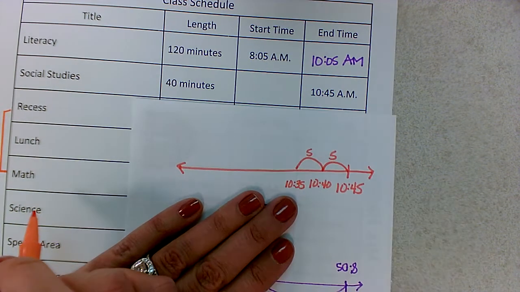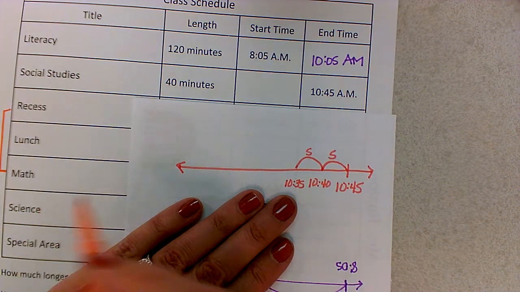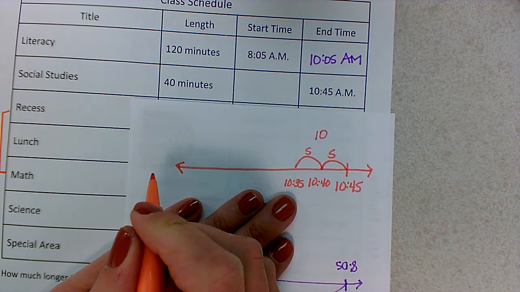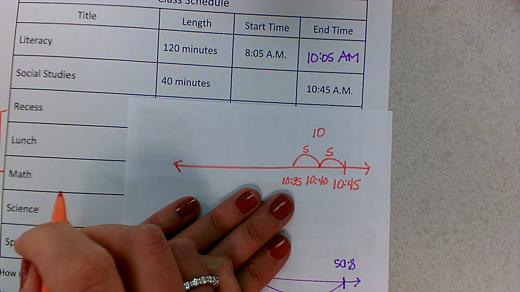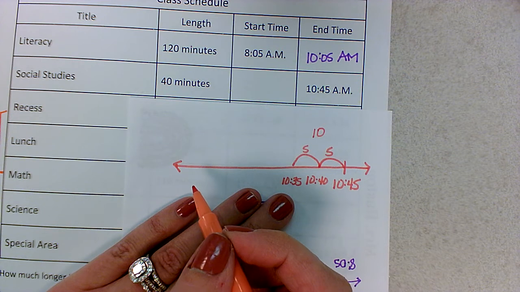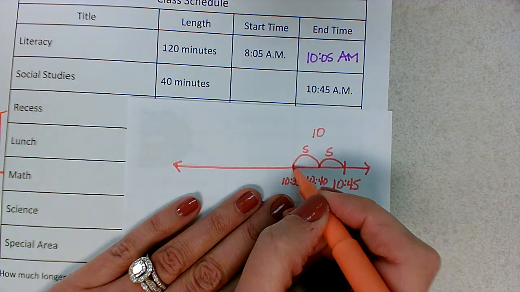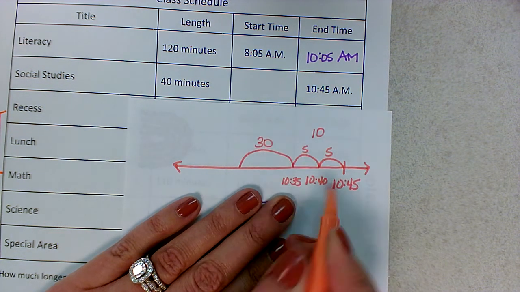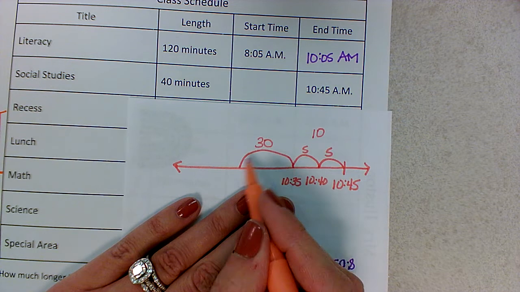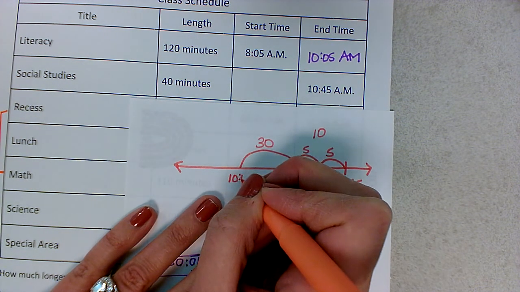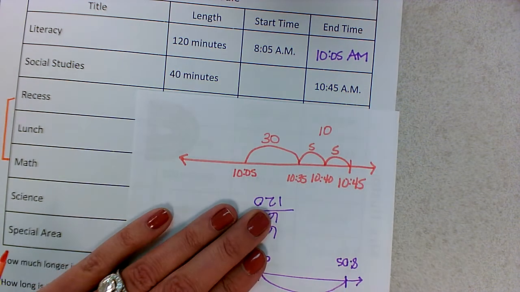10:35. Now I could jump 5 minutes all the way, right? But so far I've used 10 minutes. And now I'm going to think, well, wait a minute. I had 40 minutes to move. I've used 10. That means I have 30 minutes left. So I'm going to make one 30-minute jump. And if I look, 10:35, and I'm going back 30 minutes, I would end up at 10:05.